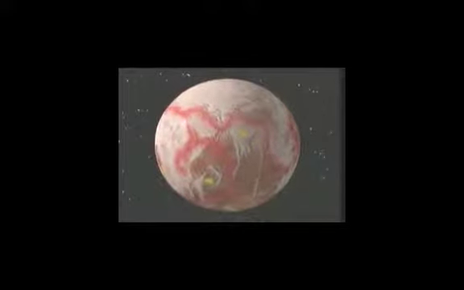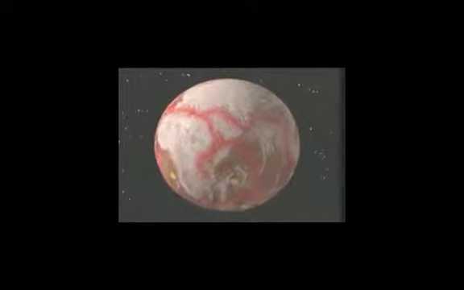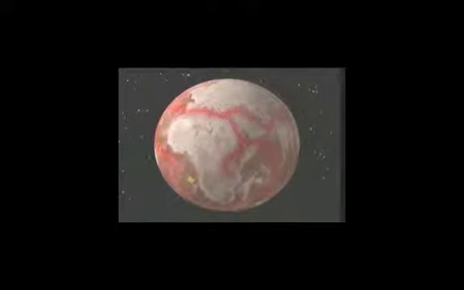The plates are moving 1 to 2 inches a year in different directions, carrying continents and ocean basins with them. Millions of years ago, the Earth looked something like this. Every continent in a different position. They were so close together, they formed a single supercontinent called Pangaea. Even then, the plates were moving, a few inches a year, and kept moving until they reached their present-day positions. The theory that continents move is called continental drift.